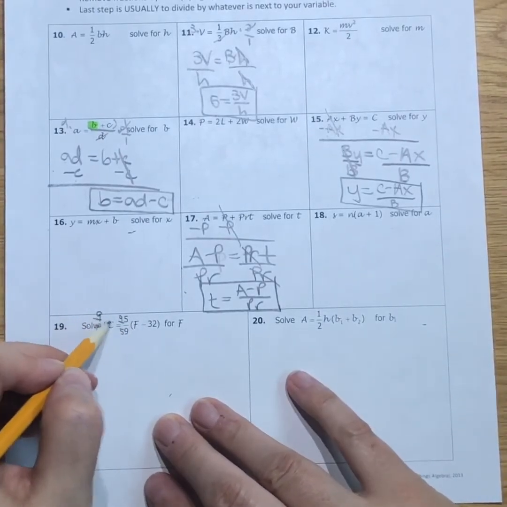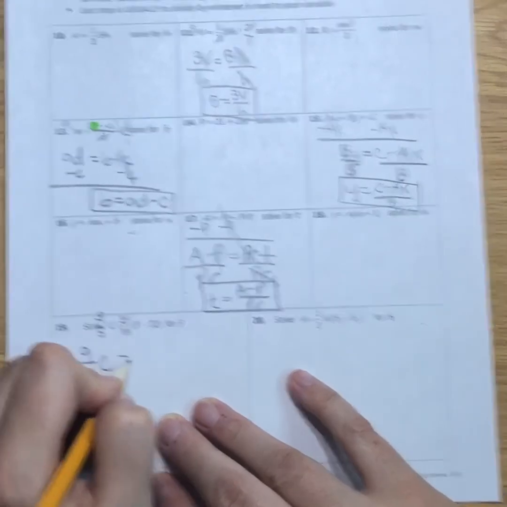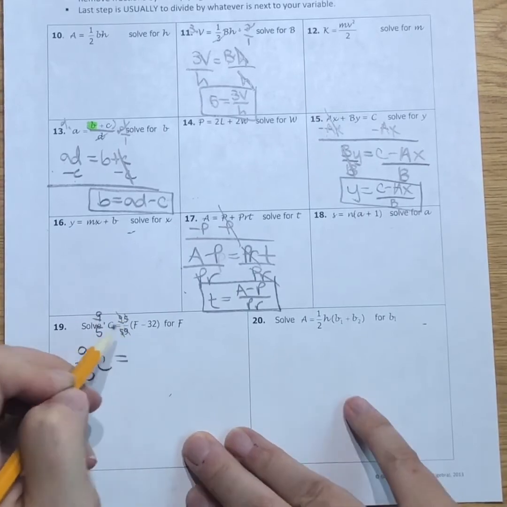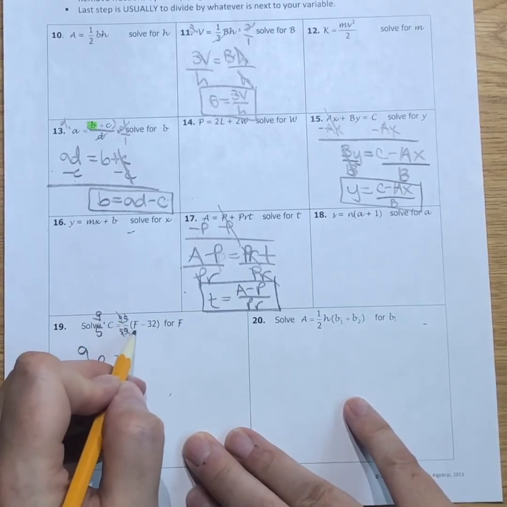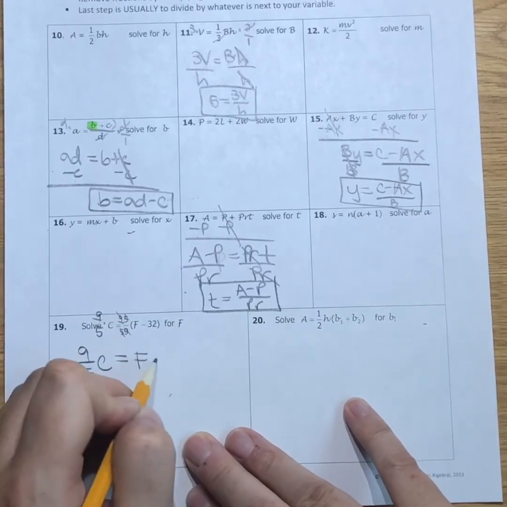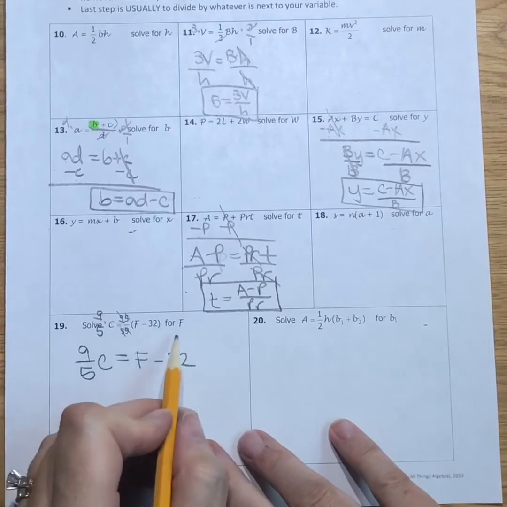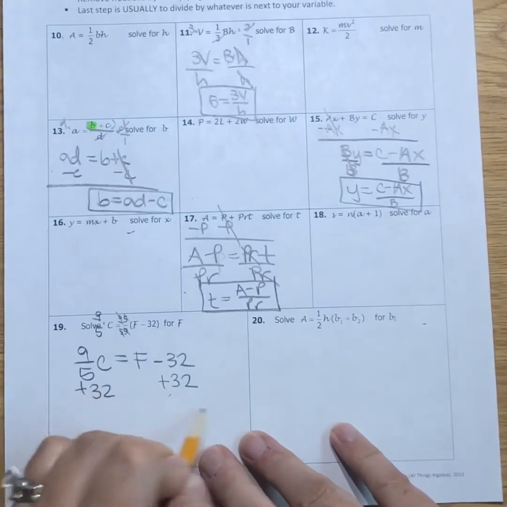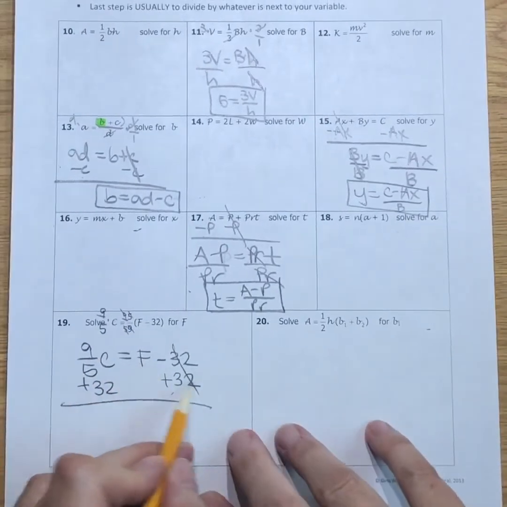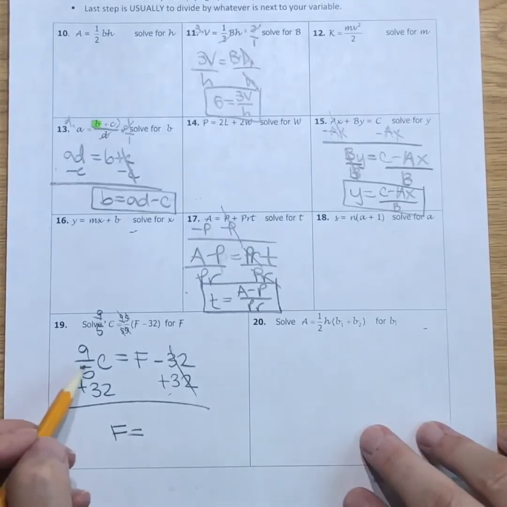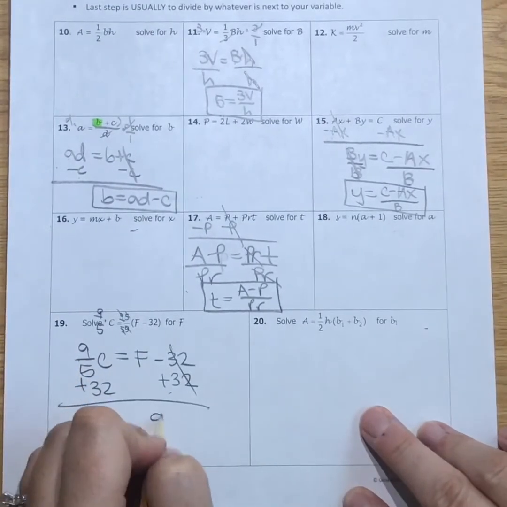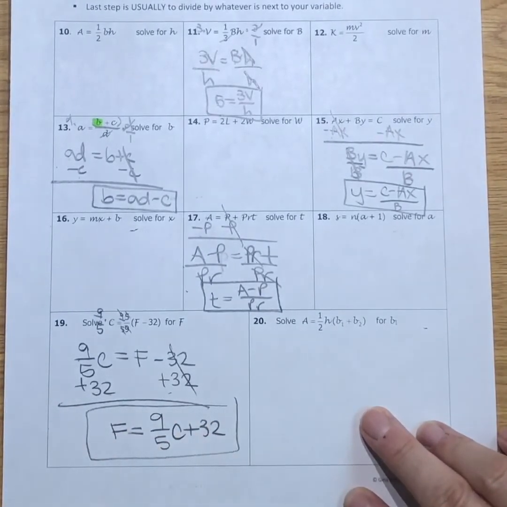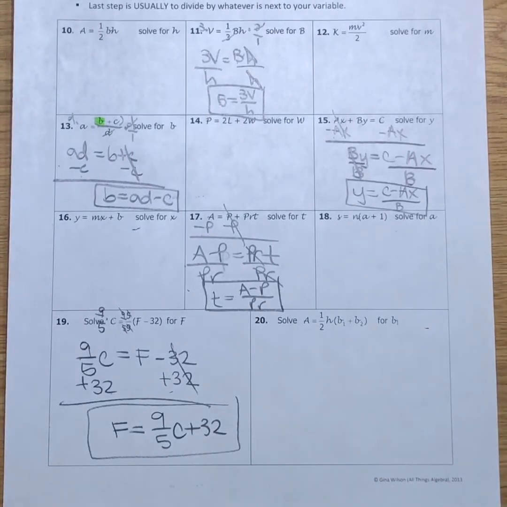But if you see 9/5 times c, we just put them next to each other. But on the right-hand side, the 9's divide out and the 5's divide out because of the reciprocal. And since everything that's in front of the parentheses divided out, we don't need the parentheses, so it's just f minus 32. So to finish solving for f, we get rid of the minus 32, so we're going to add 32. And again, f is all by itself, but I'm going to write it on the left. And then 9/5 c plus 32, they're not like terms, so I just copy it for our final answer.